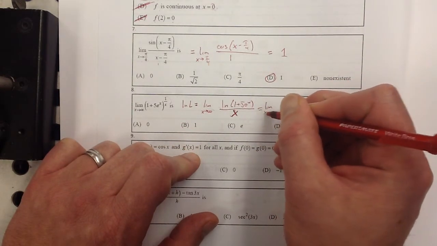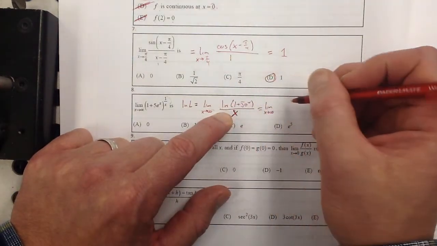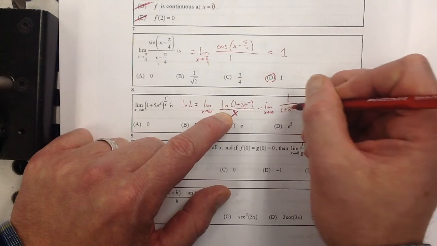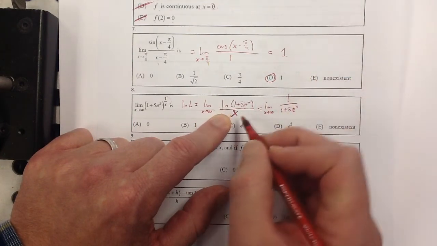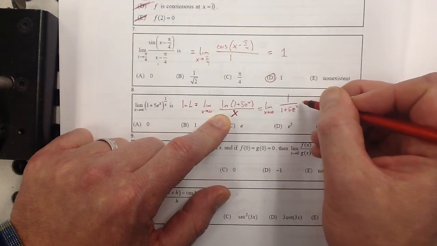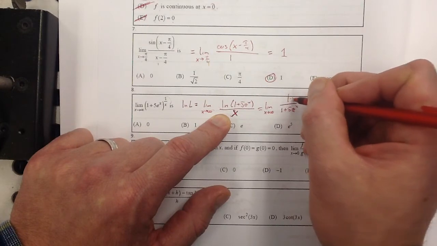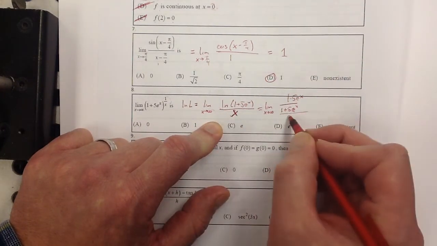So I do the limit as x approaches infinity. The derivative of the top is 1 over 1 plus 5e to the x times the derivative of what's inside, which is 5e to the x. I'm going to go ahead and put that up here on top, over the derivative of the bottom, which is just 1.